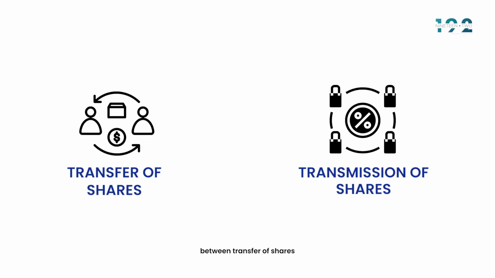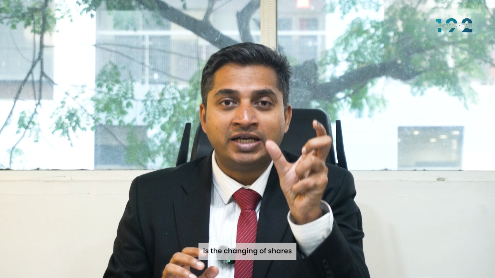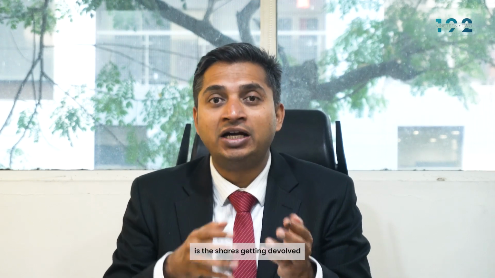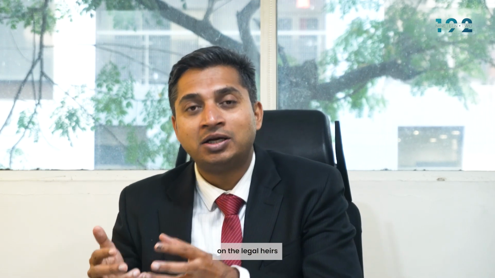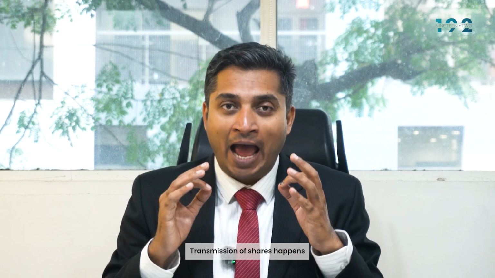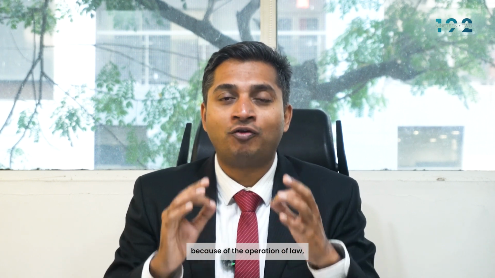There is a difference between transfer of shares and transmission of shares. Transfer of shares is the changing of shares from one living person to another living person. Transmission of shares is the shares getting devolved on the legal heirs because the original shareholder is deceased. Transfer of shares is a voluntary act between two persons. Transmission of shares happens because of the operation of law, because the original shareholder is not alive.